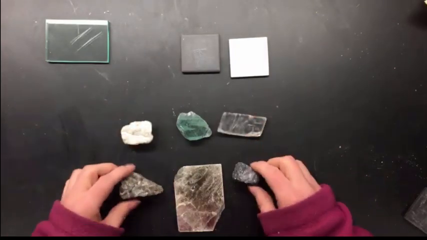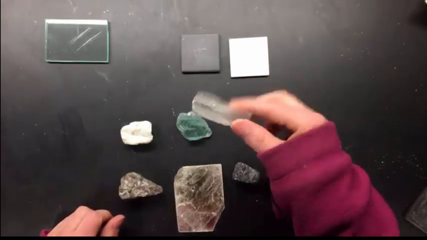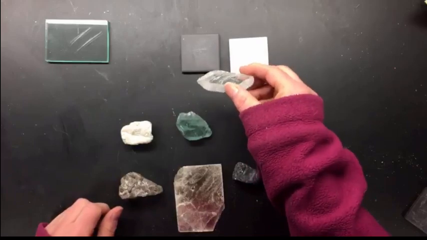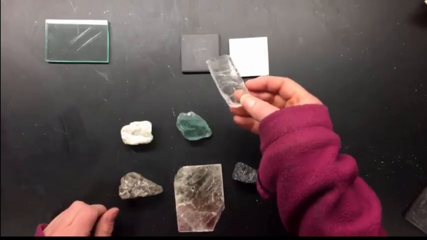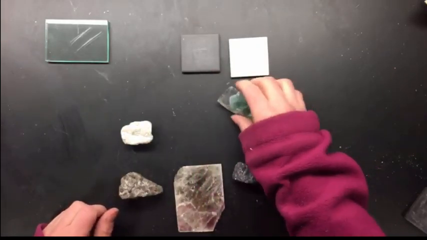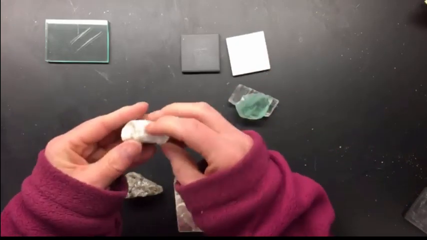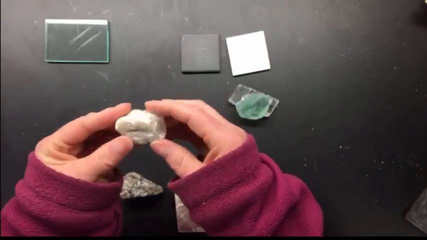So when we look at these, we're like, all right, well, that one kind of looks like plastic. So that, although it reflects light, doesn't reflect light like a metal. You can't see through a metal. Same thing with that one. So those are definitely non-metallic. This one's kind of pearly. Definitely doesn't look like a metal.